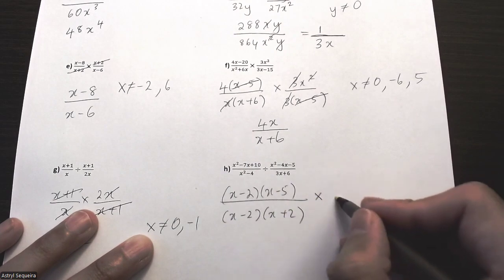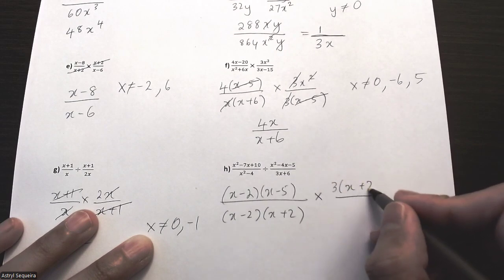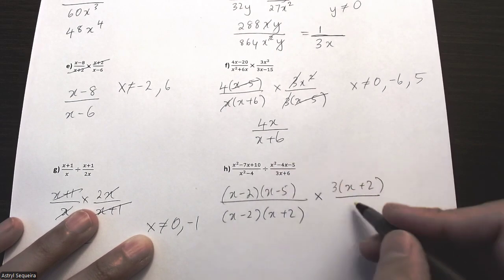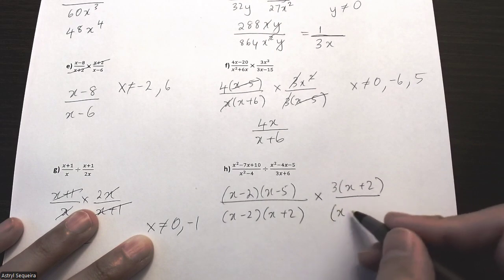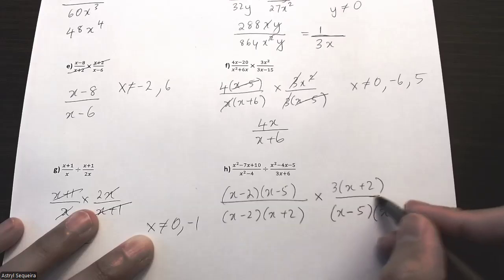I'll flip this. I'll factor the bottom and write it on the top. It's a common factor of 3. And over there, I will factor the bottom. It's a simple man method again: x minus 5, x plus 1.